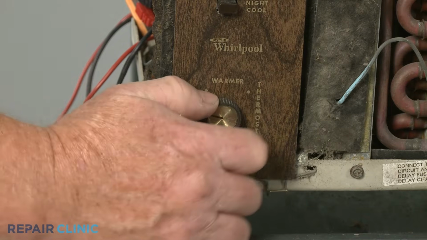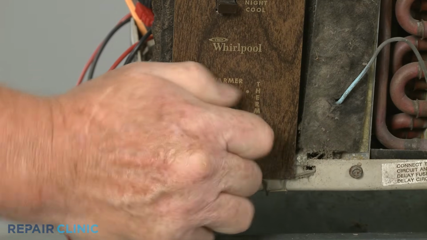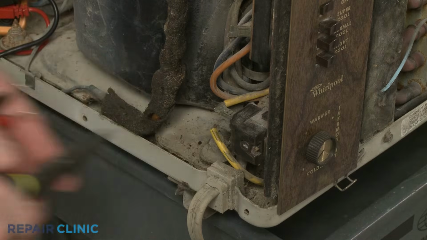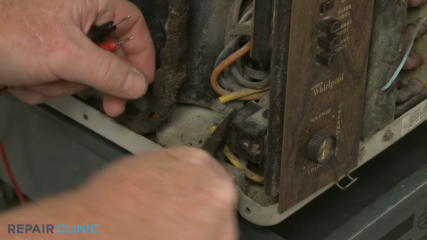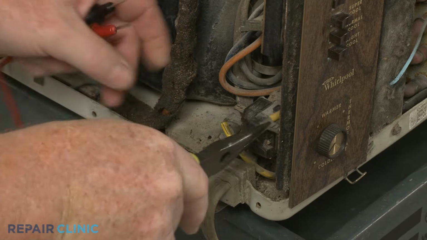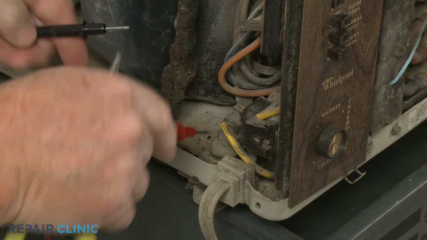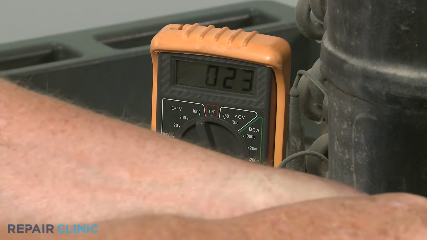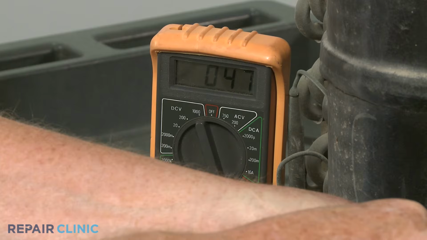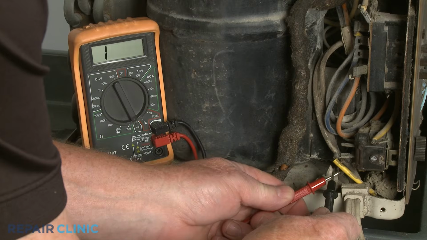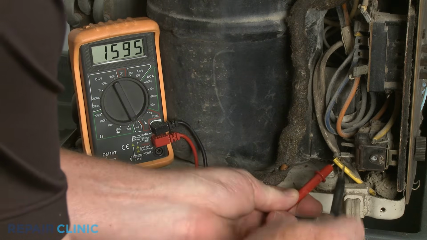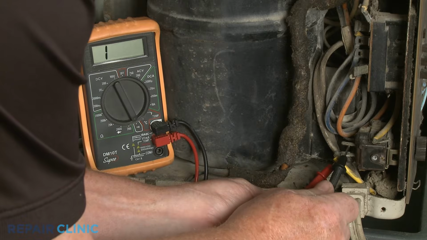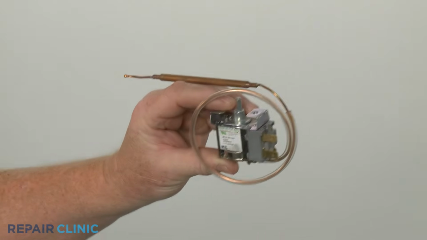Unplug the AC unit, then set the thermostat to its coldest setting, and use a multimeter to test the thermostat for continuity, a continuous electrical path present in the part. If the thermostat tests negative for continuity, the thermostat is defective and should be replaced with a new one.